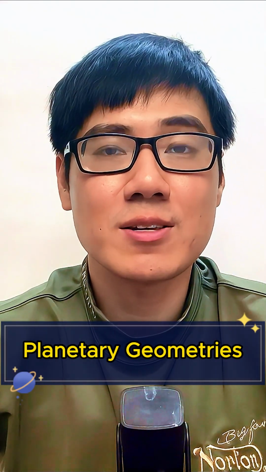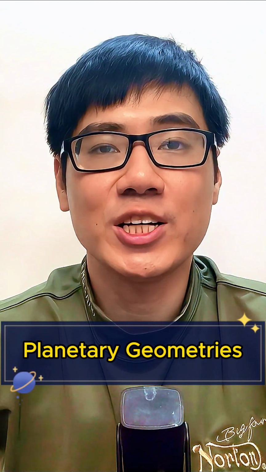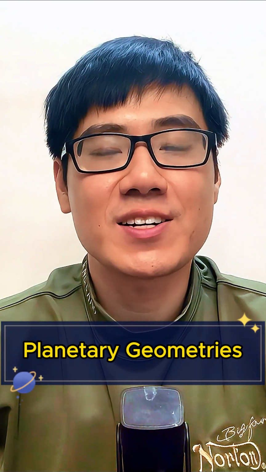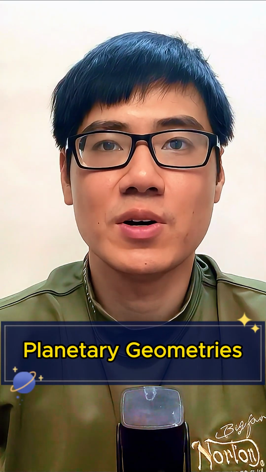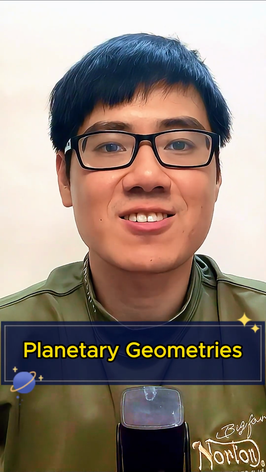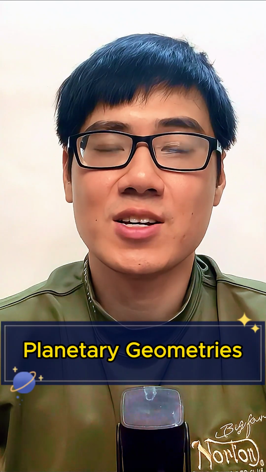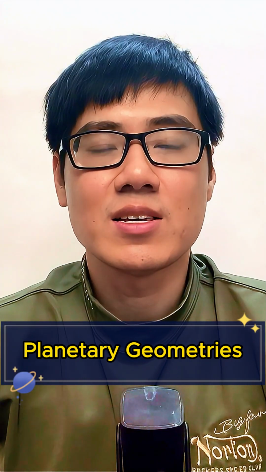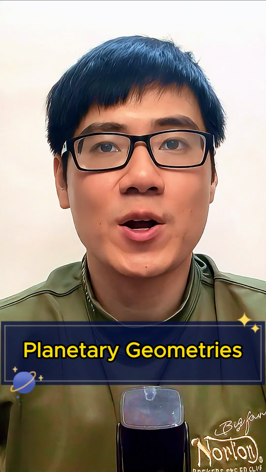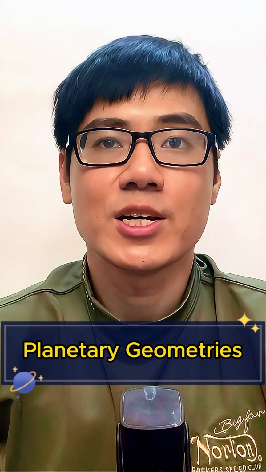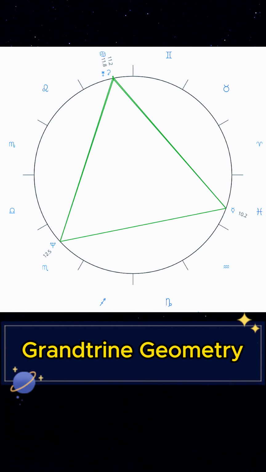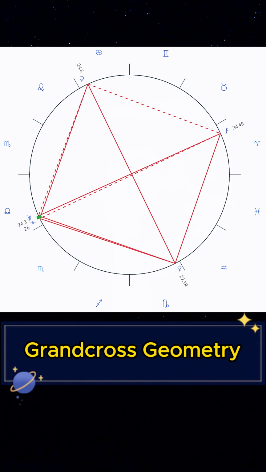When multiple planets interact and form aspects with each other, they create planetary geometry with different shapes. Geometries with more sextile and trine aspects are considered favorable. On the other hand, the geometry with more square and opposition aspects are seen as challenging. For example, a birth chart with a grand trine configuration is considered very positive, while a birth chart with a T-square or grand cross configuration is regarded as very challenging.